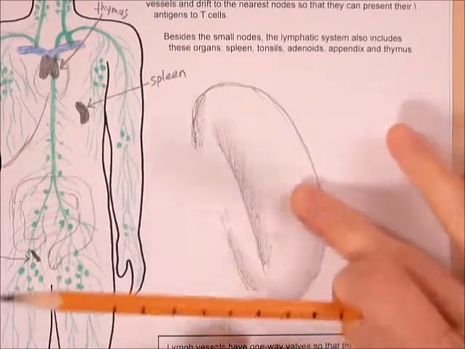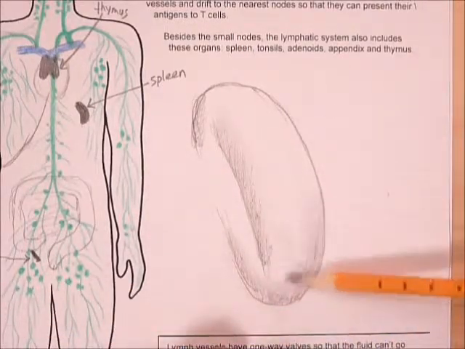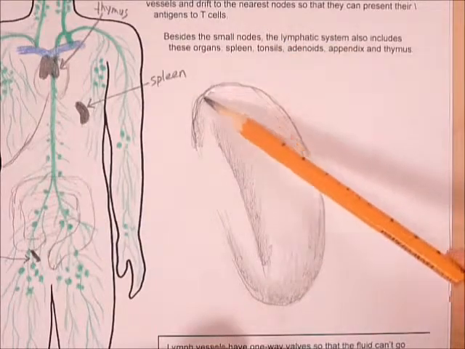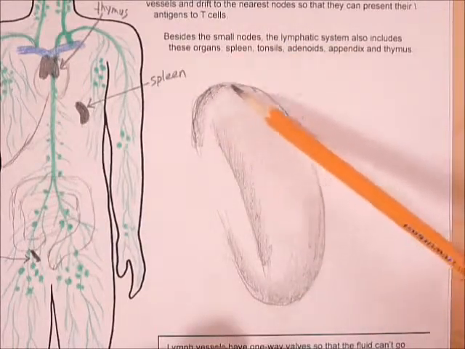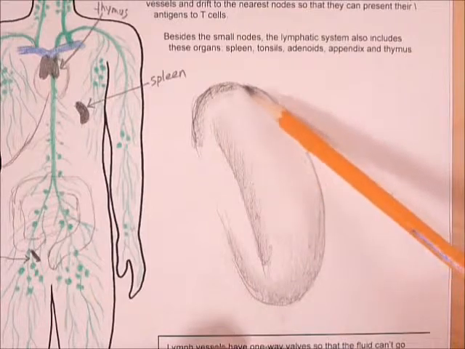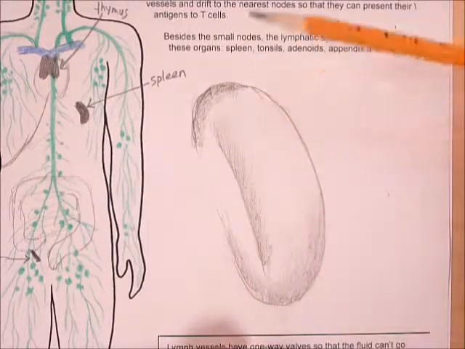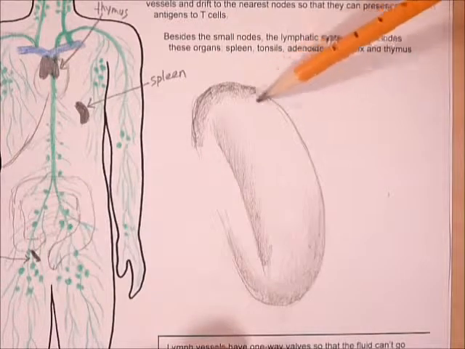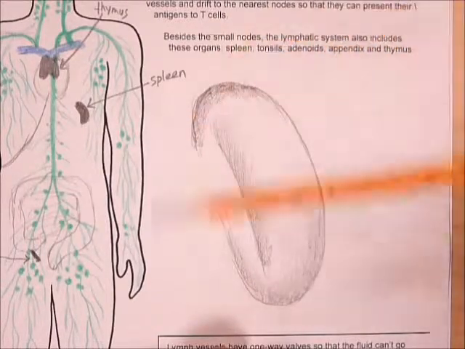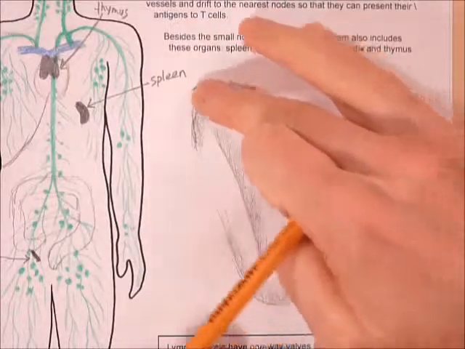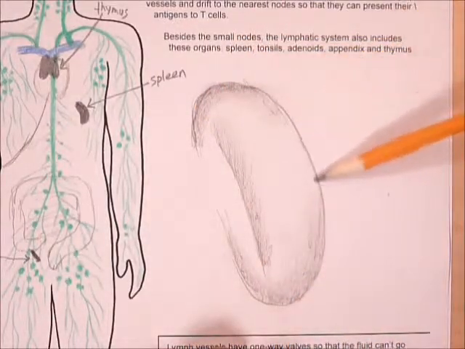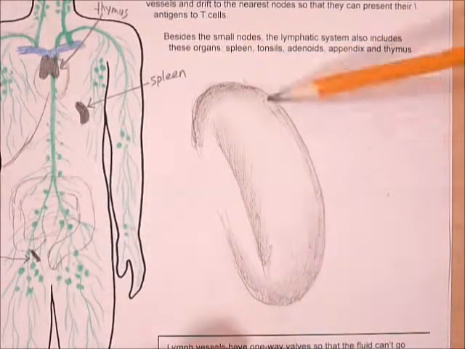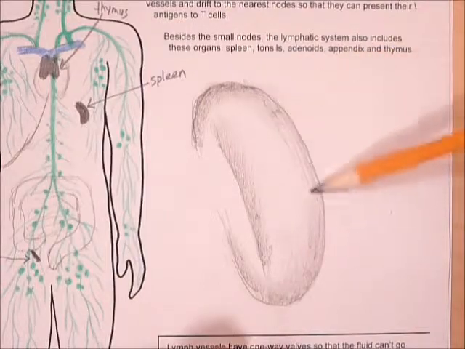Okay, like that. Alright, and if you want to make it a color, you can see that it's very dark. It's because it contains a lot of blood cells. Okay. There we go.